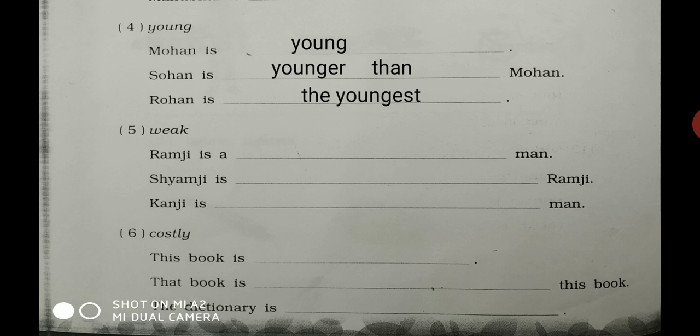Let's see. In the first sentence, Ramji is only the one man, so obviously, what will be the answer? Weak is the answer. Now, in the second sentence, Shyamji and Ramji both are compared. Then what will we do? We will write the comparative form. What is the comparative form of weak? Weaker. And what will we do? Yes, we will write than. Where?